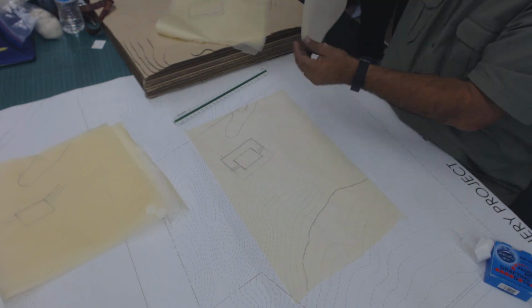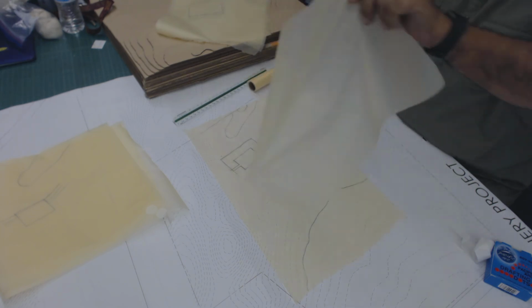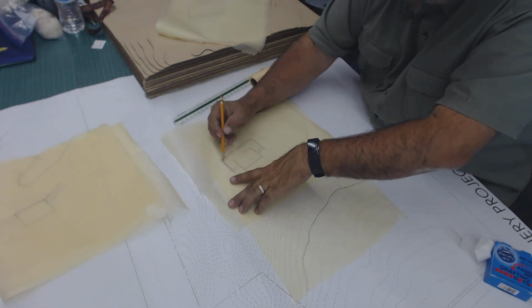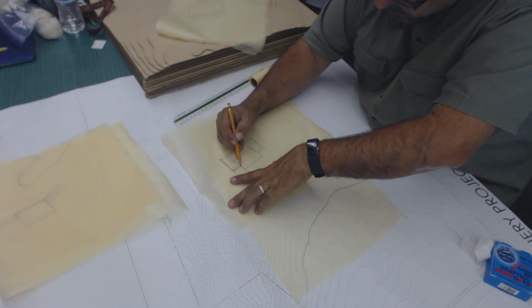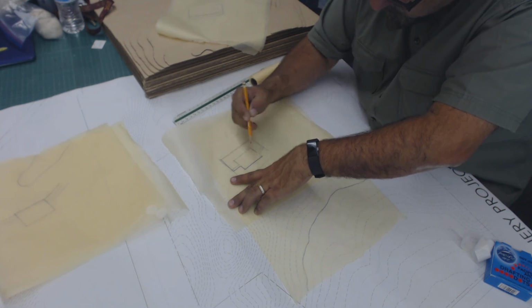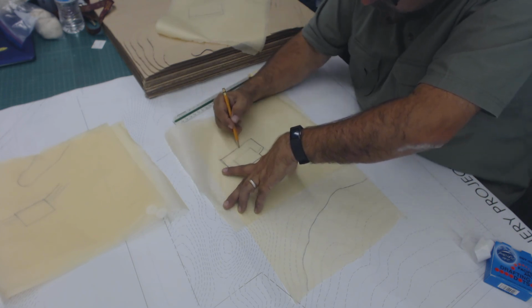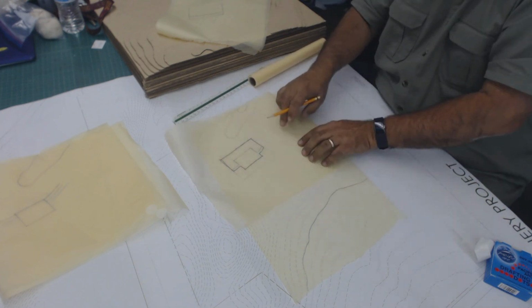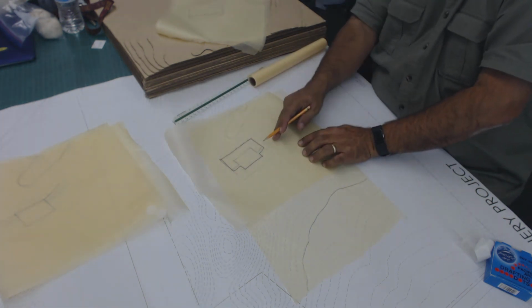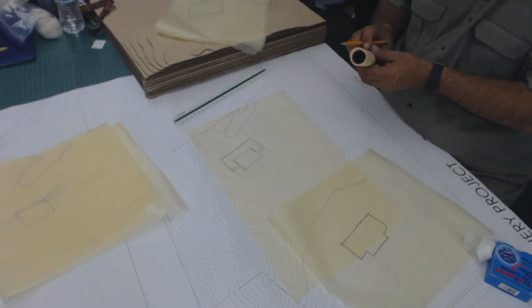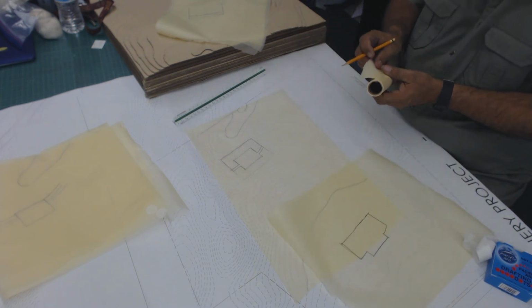Find the middle slope. So when I go to cut one of these contours, I'm going to cut a shape that looks like that. So that's my level. Then after that, the next one I'm going to cut is going to look like this.